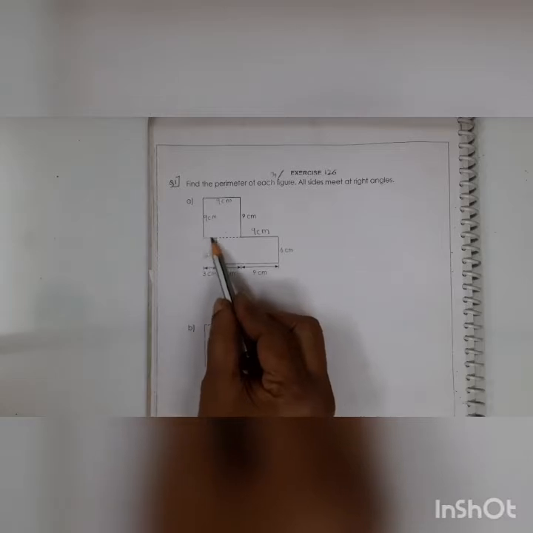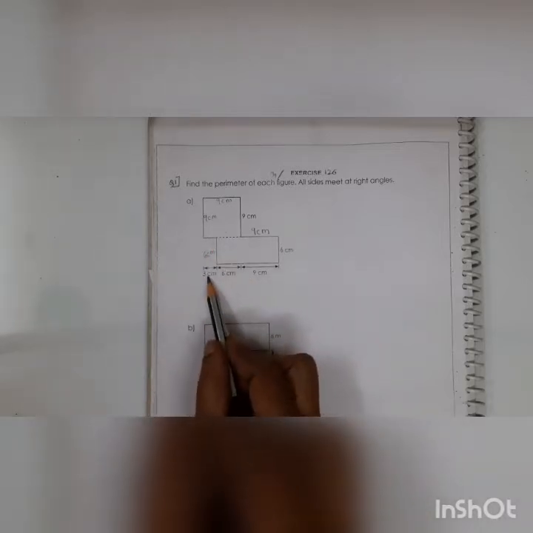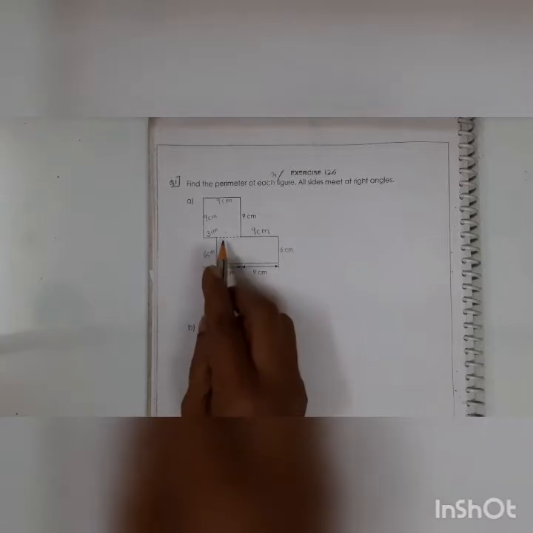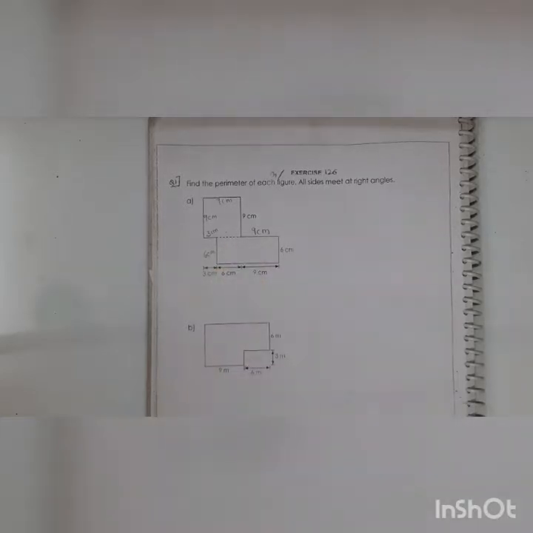Correct? Now you need the measure of this side. How will you know the measure of this side? Look here, children, this is 3. So this also has to be 3. As I said, children, do I need this part? The outline part, the dotted part. I don't require that. Okay.